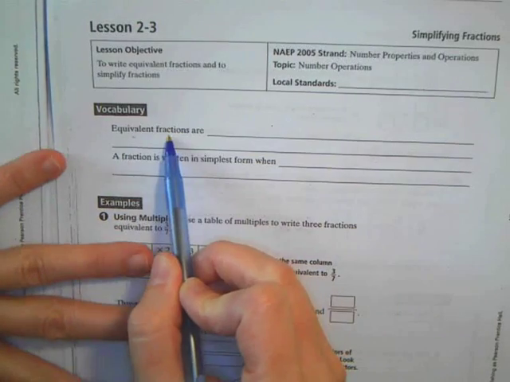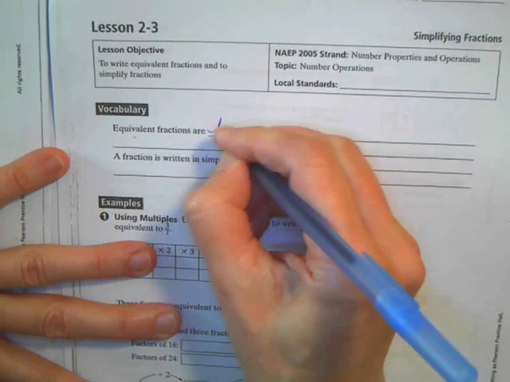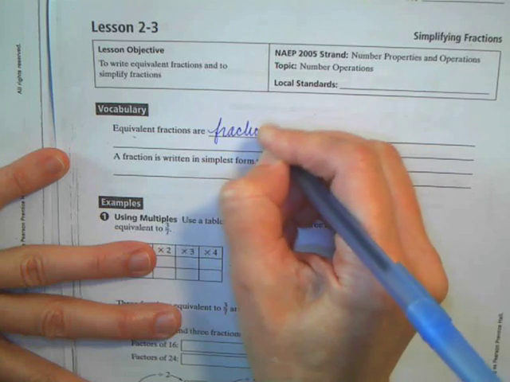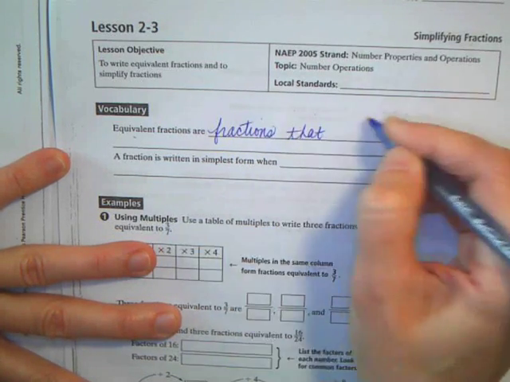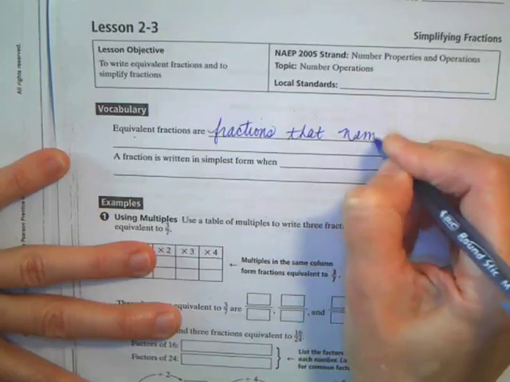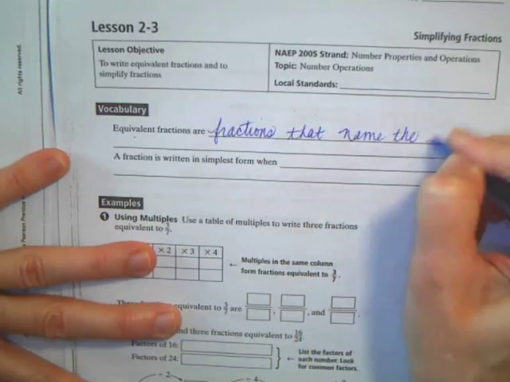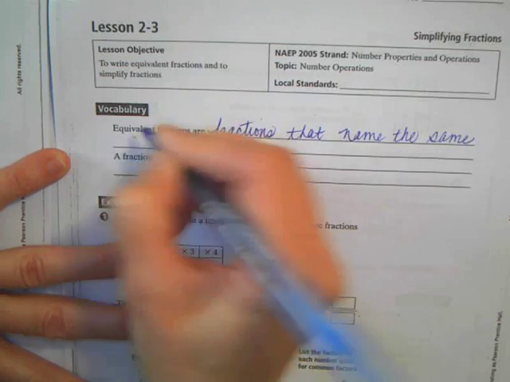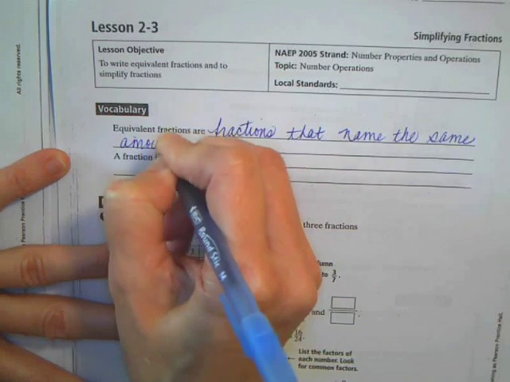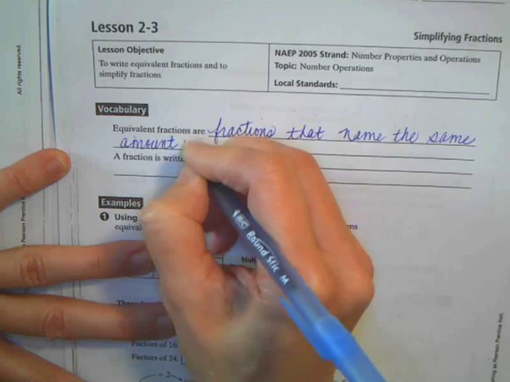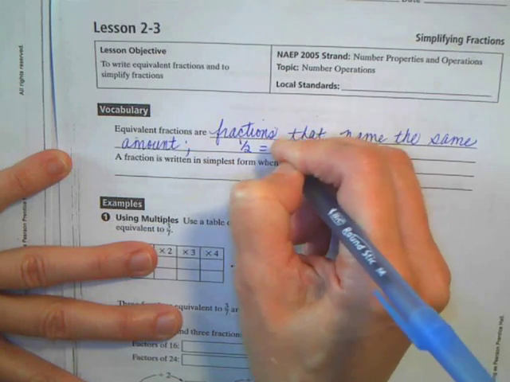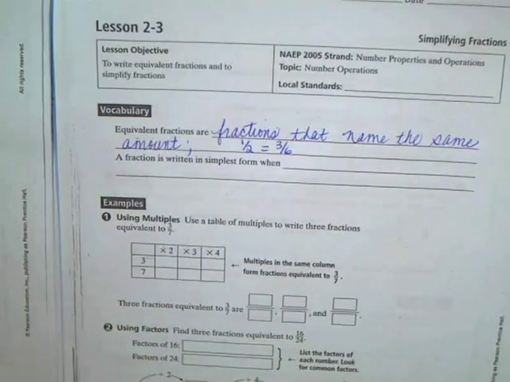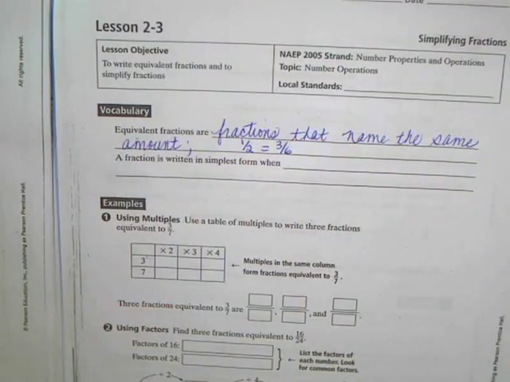Equivalent fractions are fractions that name the same amount. For example, 1/2 is equal to 3/6. Both of those fractions name the same amount, so they would be called equivalent fractions.